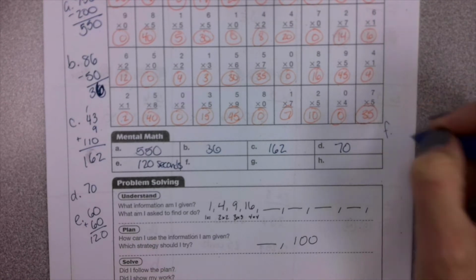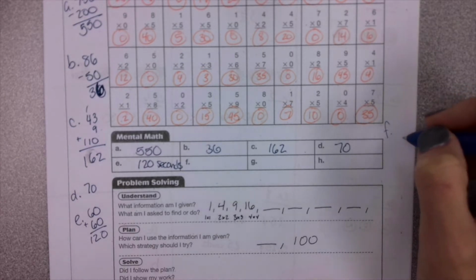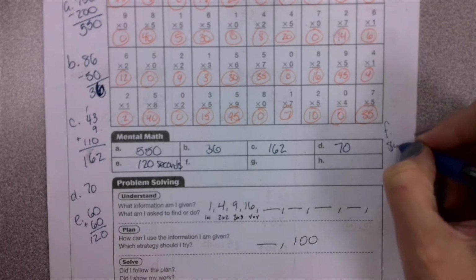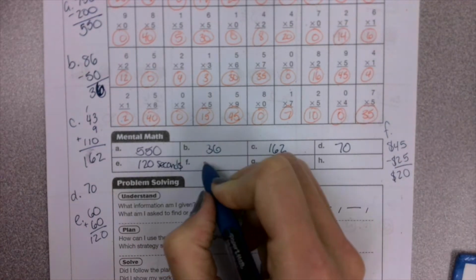F. F says Kalia had $45. She bought a pair of slacks for $25. How much money does she have left? So she had 45. Then she spent 25. So how much is left? $20.